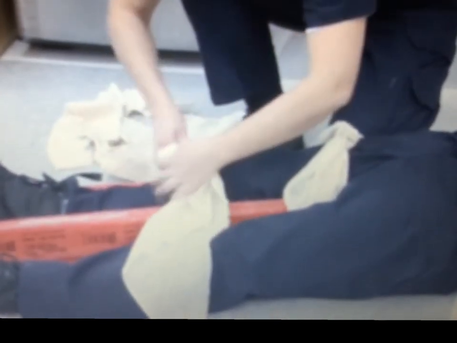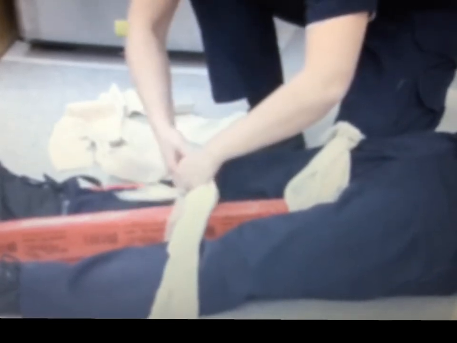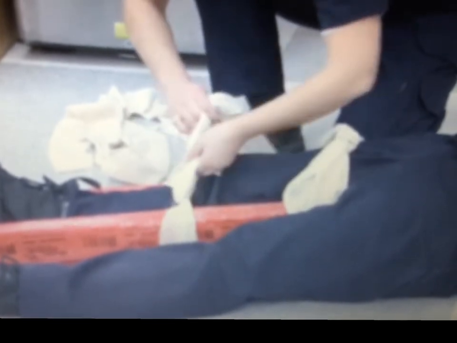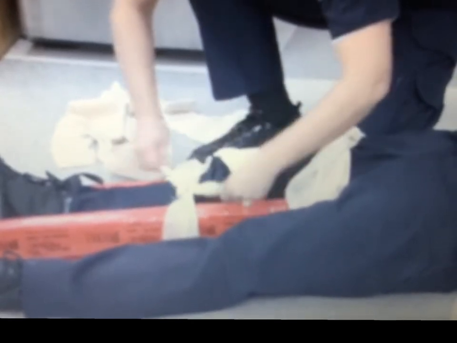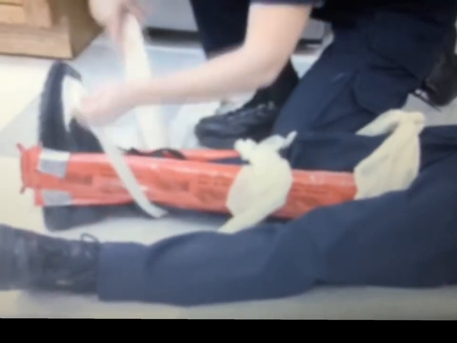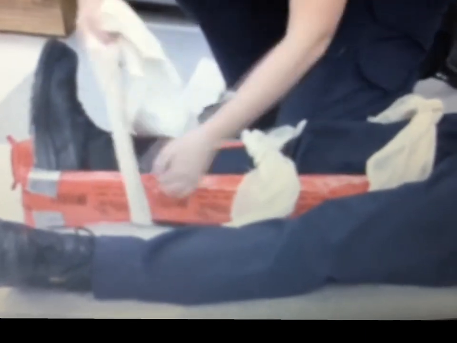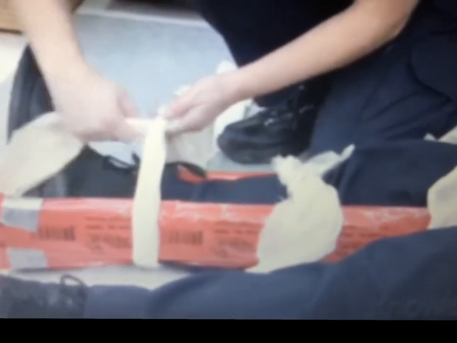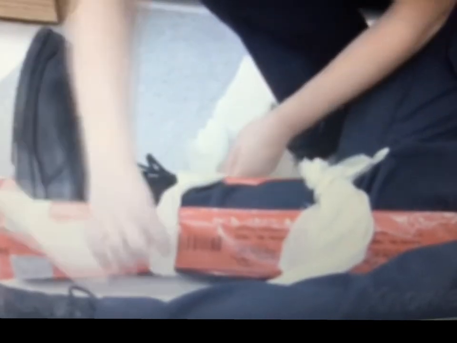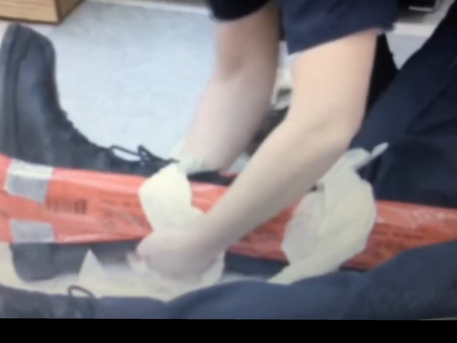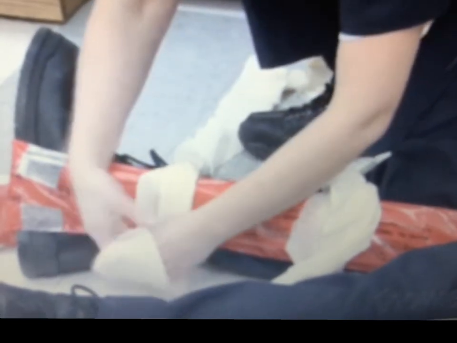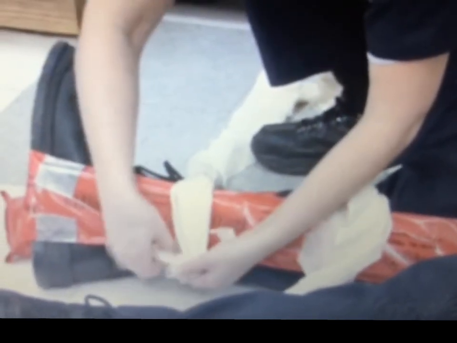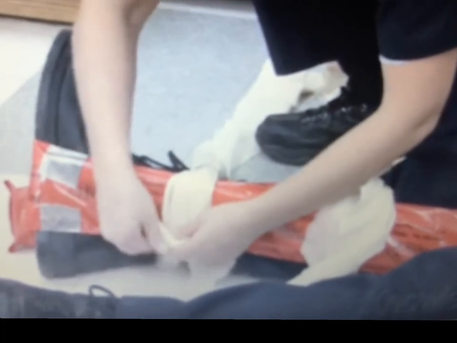The idea is we're trying to minimize any motion in that leg, in that fractured area. And that will help reduce the pain for this person, plus it will help reduce some of the swelling and damage to the soft tissue as well as the blood vessels and nerves in that area. When tying the cravats or the triangular bandage, we want to make sure not to get so tight that you actually cut off the circulation to the foot. So if the patient starts saying that they've got a tingling sensation in their foot, or that their foot starts to turn purple, you might need to loosen up some of the cravats.